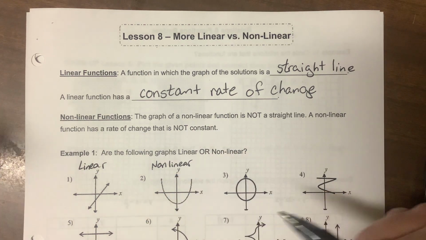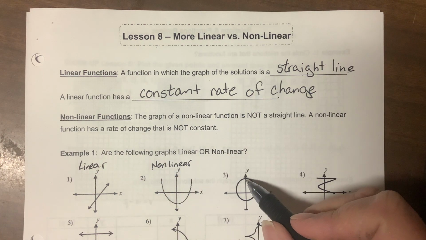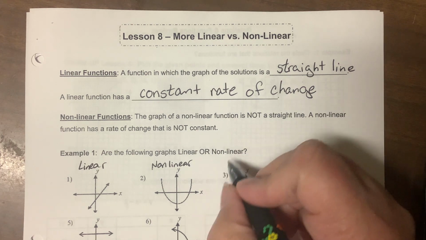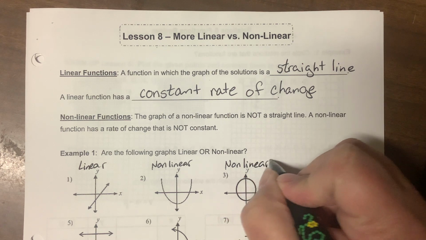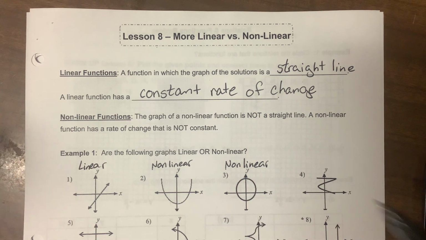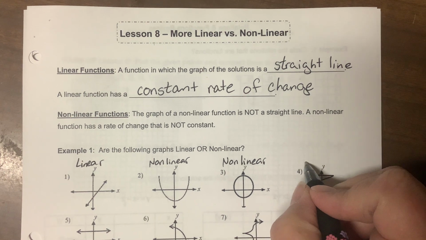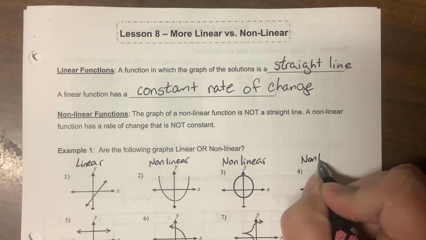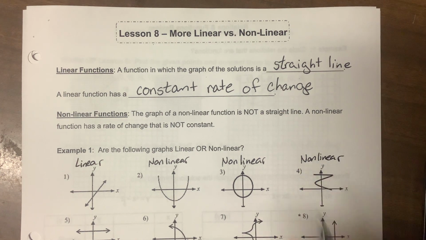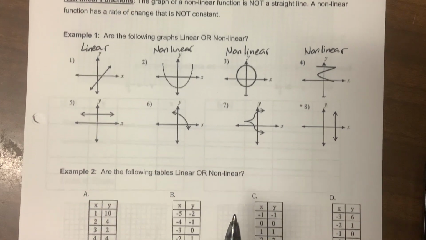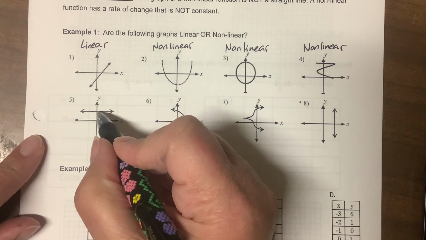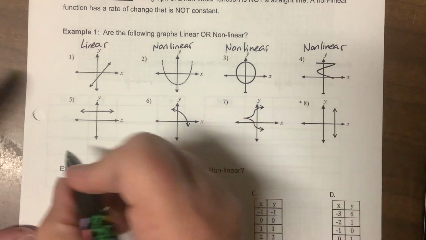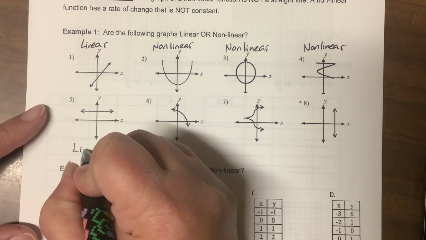Now this one, it's not even a function, but obviously also nonlinear because it's going in a circle. This one, also not a function because it fails the vertical line test, but also definitely not looking like a line. All right, how about we look down here now? That's a line. That is constantly going to the right, not up or down though. But that's still a line, it's still linear.